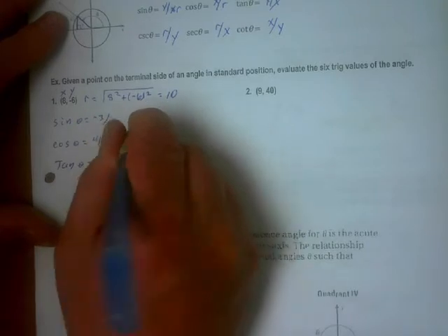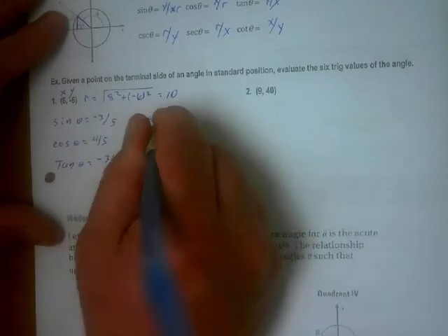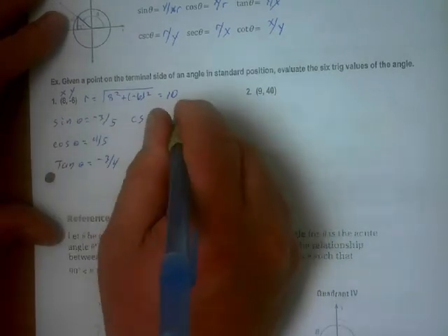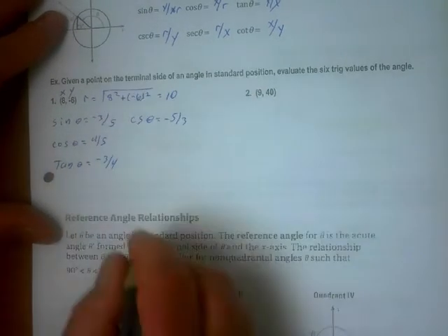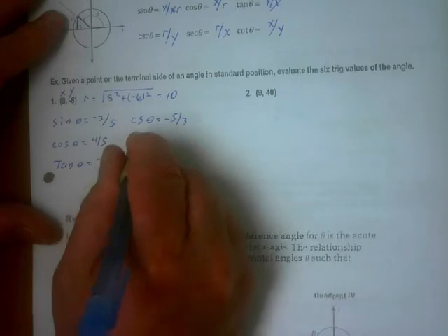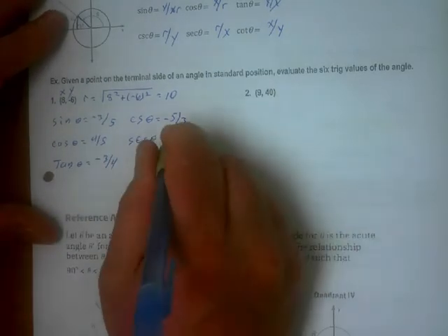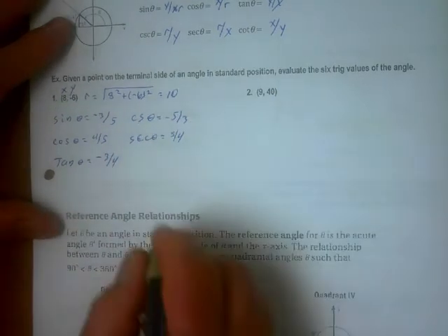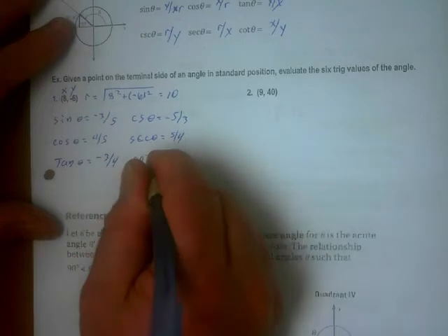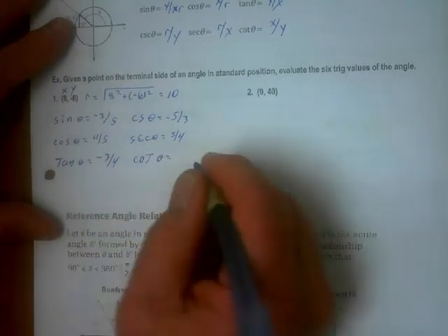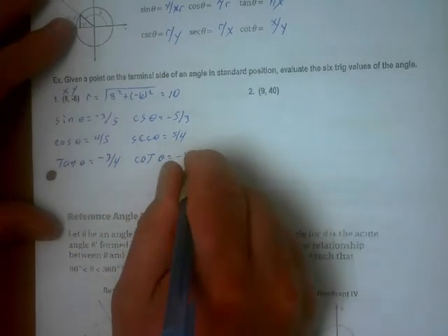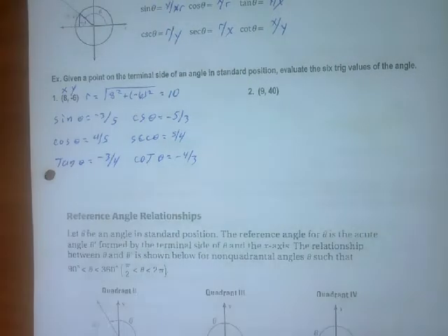Now cosecant of theta is that reciprocal, negative 5/3. Secant of theta is 5/4, and cotan of theta, negative 4/3.